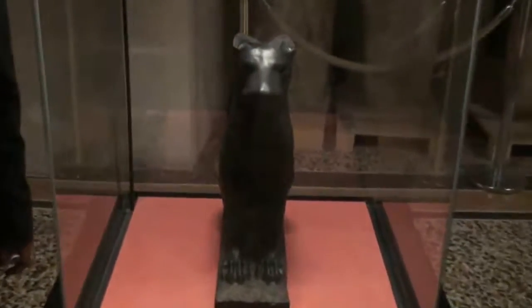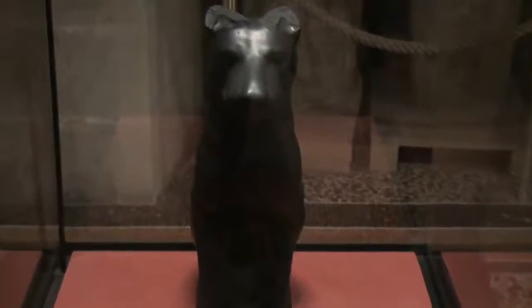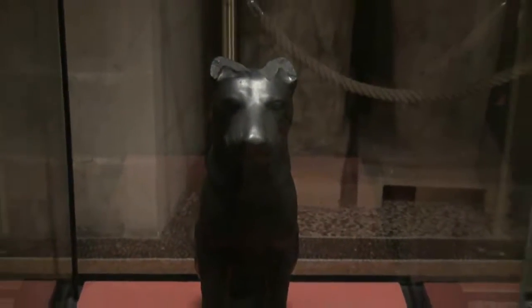So this is another piece. If you have a trained eye, you look at this piece and you go, something is wrong. This does not follow the rules.